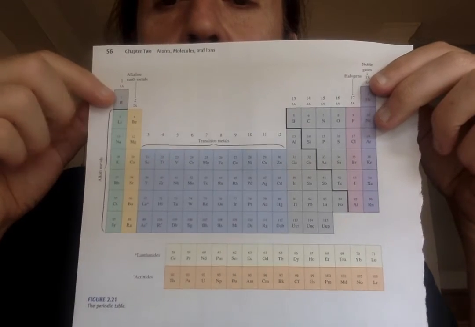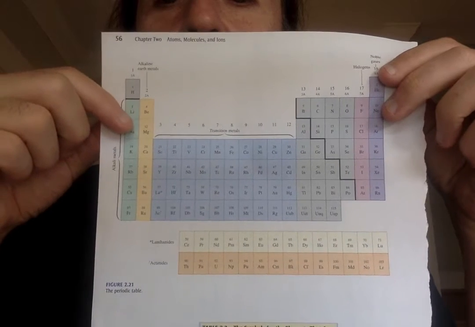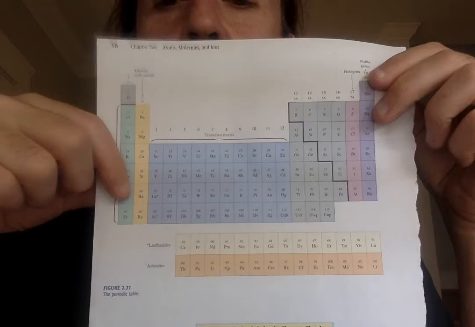So if we look at the first column, you've got 1s1, 2s1, 3s1, 4s1, 5s1, 6s1, 7s1. And it just gets bigger as you go down.